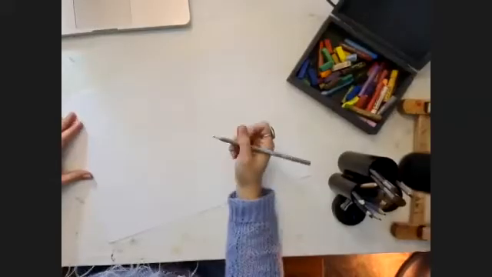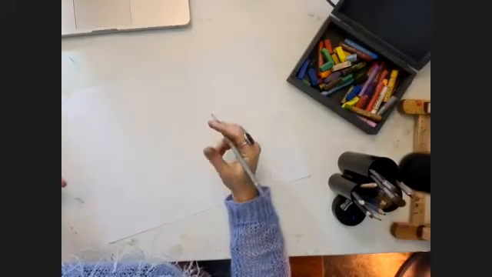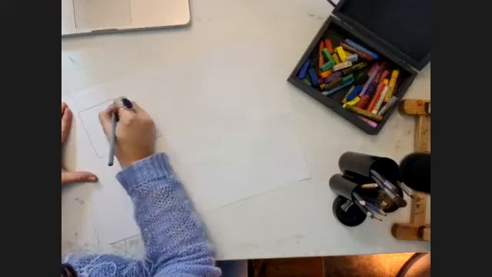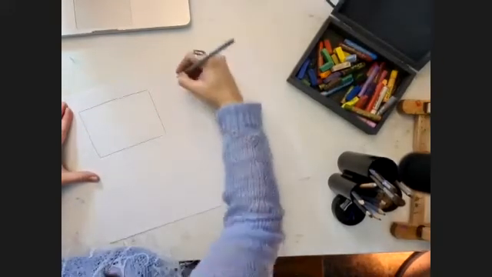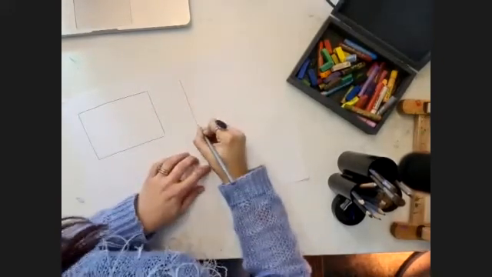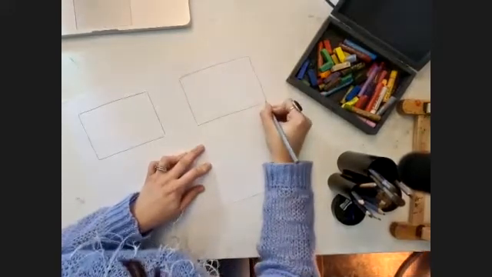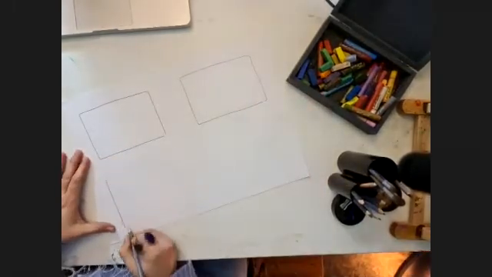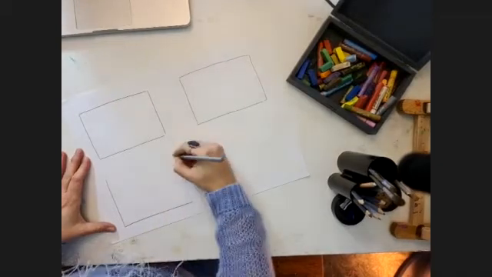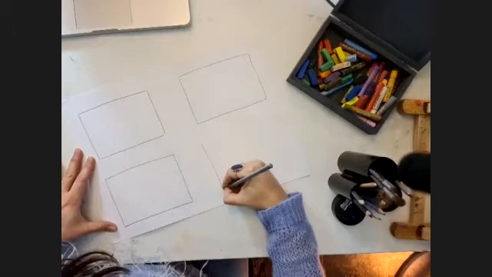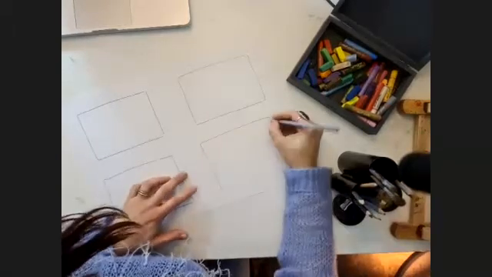Okay, so what we're going to do, I want you to think about your story in 3 or 4 parts. Now, I'm going to do this one in 4 parts, and I'm going to do it as a double page spread, like I said to you. So I'm going to draw 4 rectangles onto my page. There we go. Now, they don't have to be perfect. Remember, this is the rough part. This is where we're getting our ideas down.